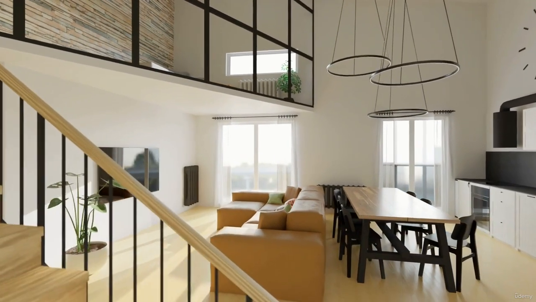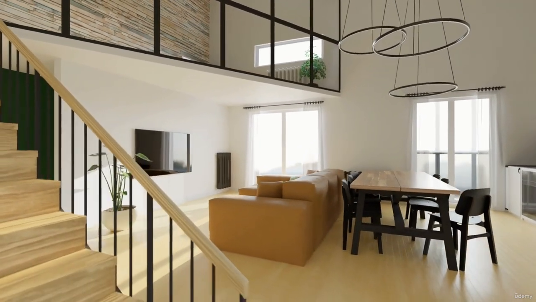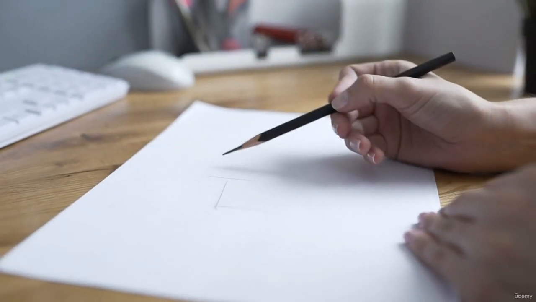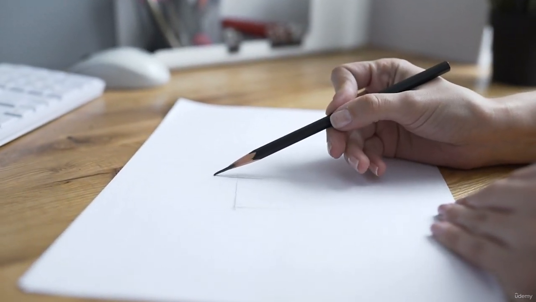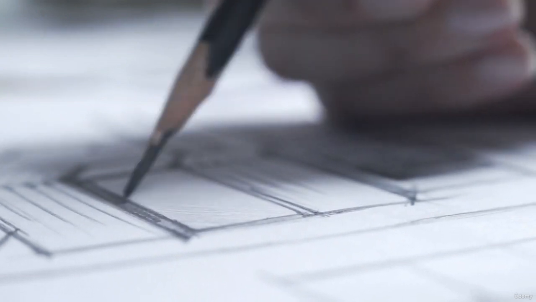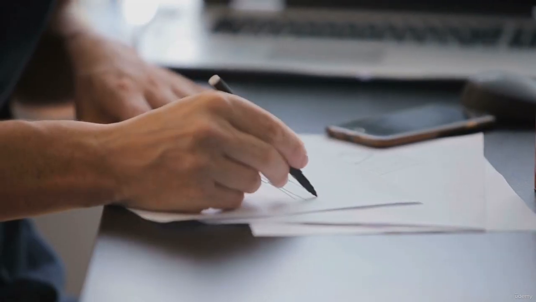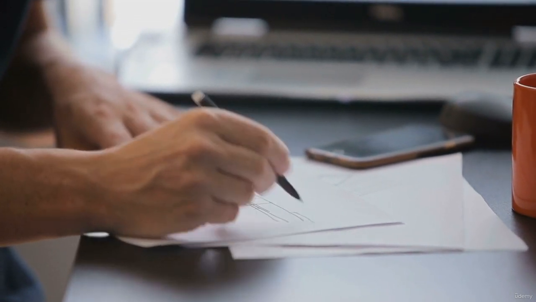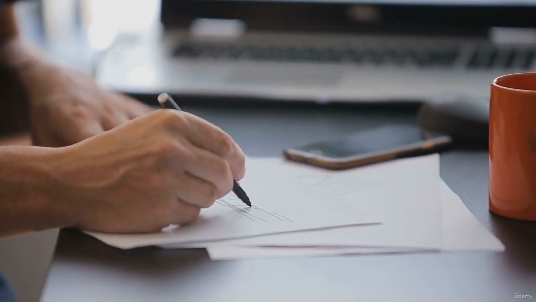In that case, you would go and visit your client and you would start by sketching the rooms on a piece of paper or maybe your iPad. Maybe your client doesn't live close by. In that case, he or she may provide you with a sketch that they already created. In either case, you would end up with something that may look like this.